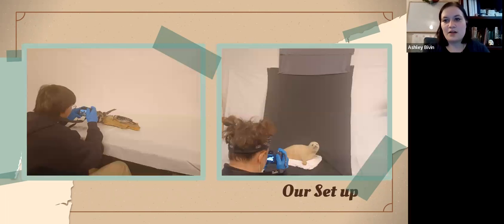And here's our setup. We don't have regular backdrops. We have cloth backdrops, and they're hung up with thumbtacks because that's what we have available currently. We're hoping to get a better system, but this is what we have for now. But it's just on a regular table. We have some foam down, and then our backdrops just hang down after being pinned up.